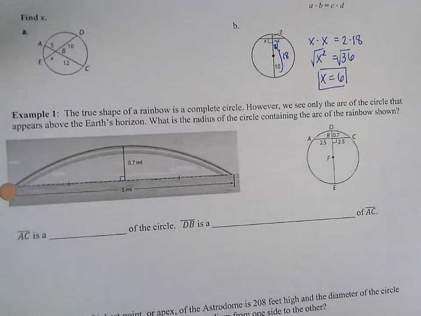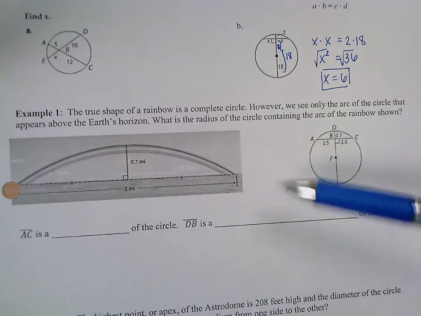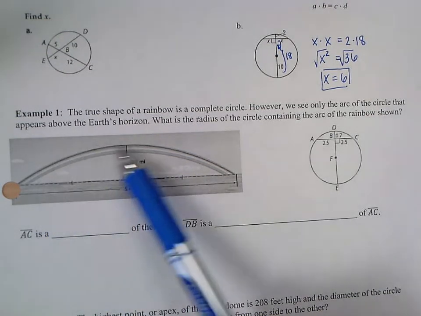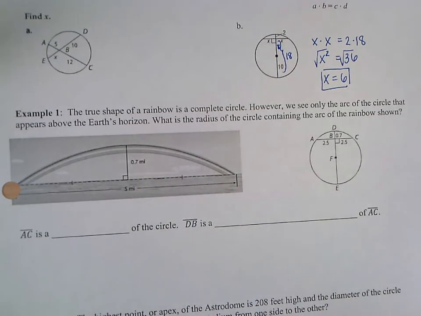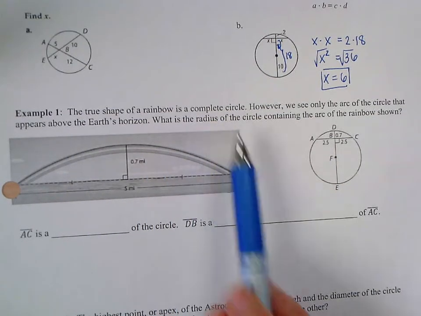All right, the next 2 examples then. If we look at what is labeled as example 1, problems like these will be given where you have some sort of object, or it could be part of some sort of architecture that is creating part of a circle. So it says the true shape of a rainbow is a complete circle.